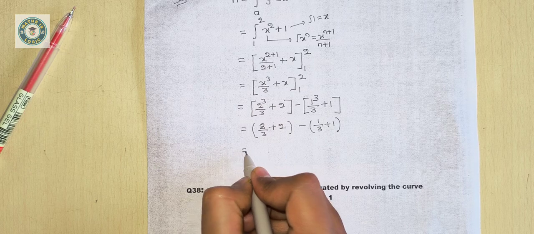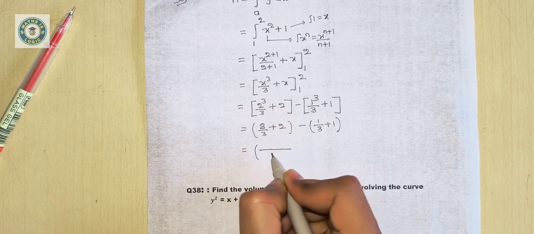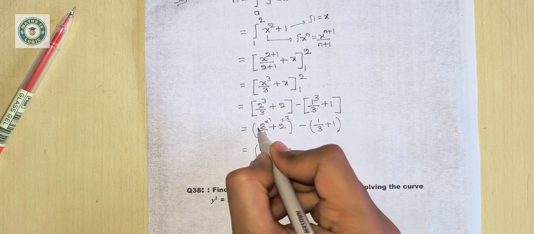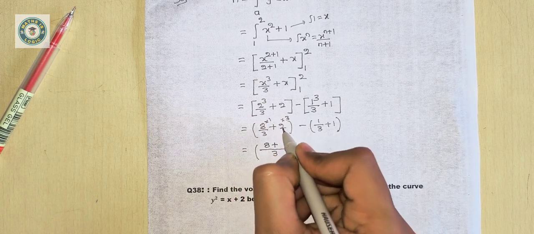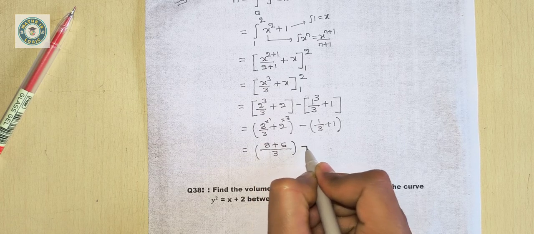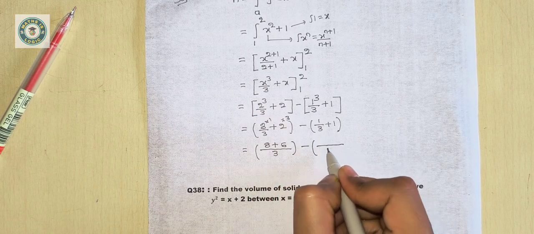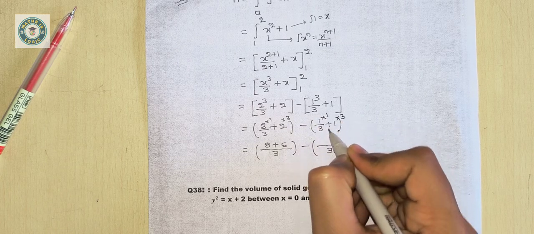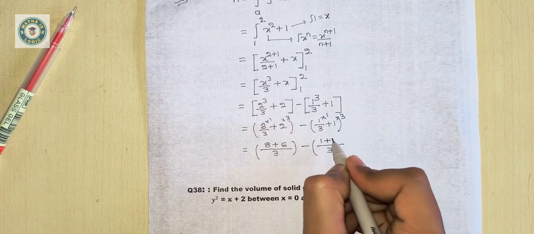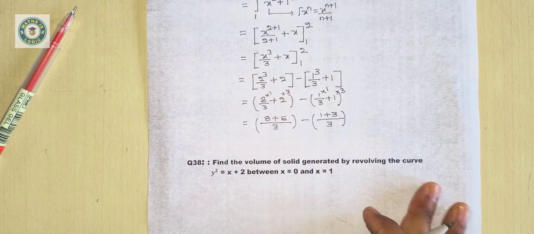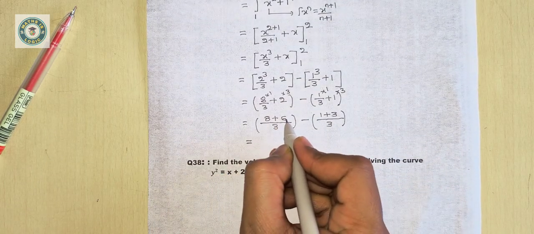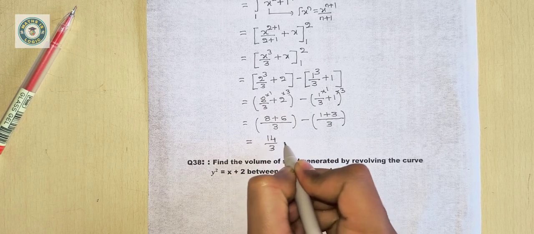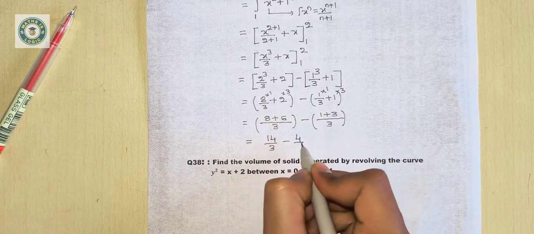So here take the LCM. The LCM becomes 3. So here multiply by 1, here multiply by 3. So 8 into 1 is 8, plus 2 into 3 is 6. Minus, here also take the LCM, which becomes 3. So multiply by 1 and here multiply by 3. 1 into 1 is 1, plus 3 into 1 is 3. Therefore it equals 8 plus 6, which is 14, divided by 3, minus 1 plus 3, which is 4, divided by 3.